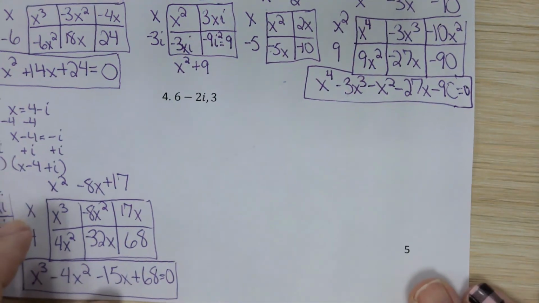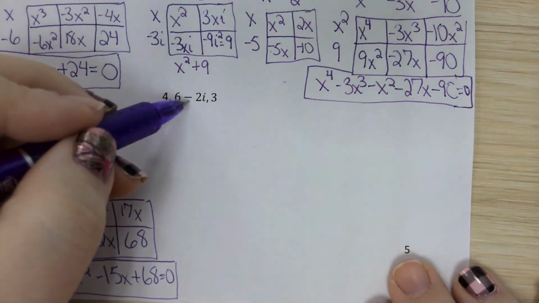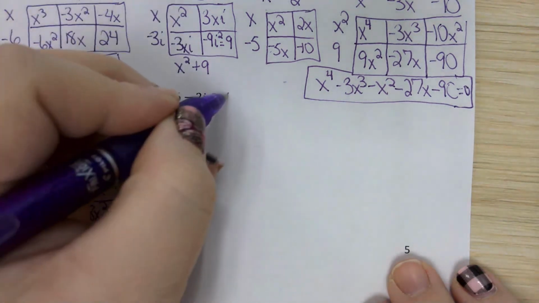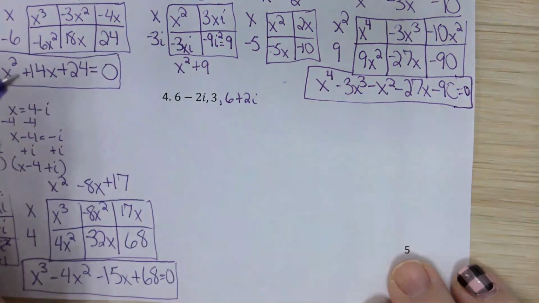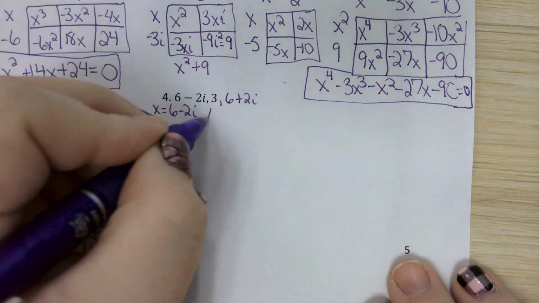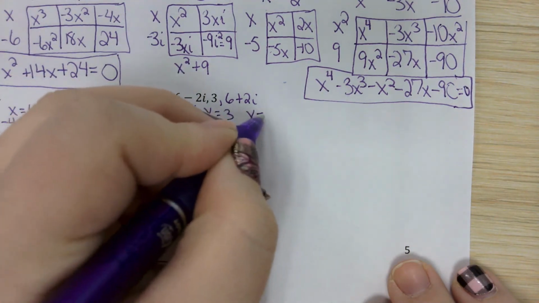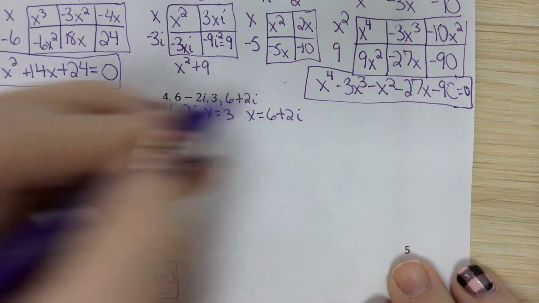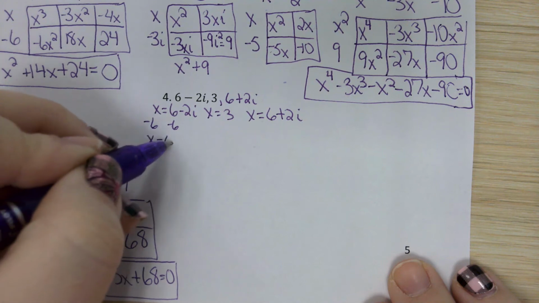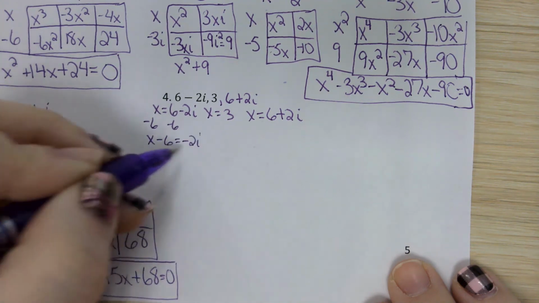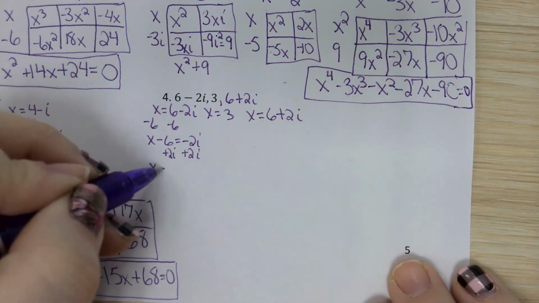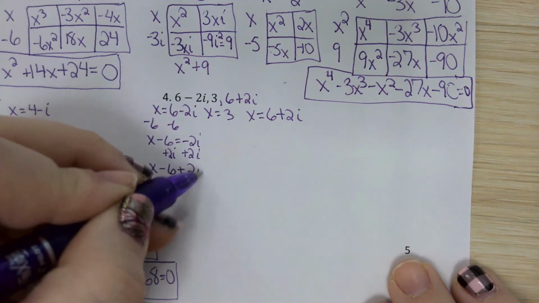Last one. So we have 6 minus 2i as a solution. So that means that I have to include 6 plus 2i as well. X equals 6 minus 2i. X equals 3. And x equals 6 plus 2i. We'll subtract 6 from both sides. X minus 6 equals negative 2i. We'll add 2i to both sides. That gives me x minus 6 plus 2i as a factor.